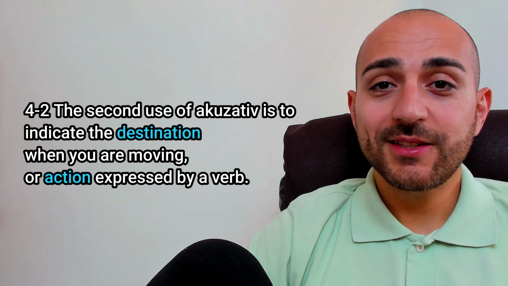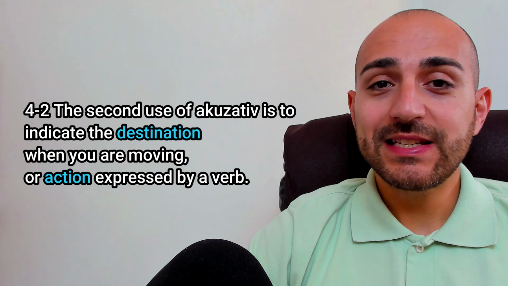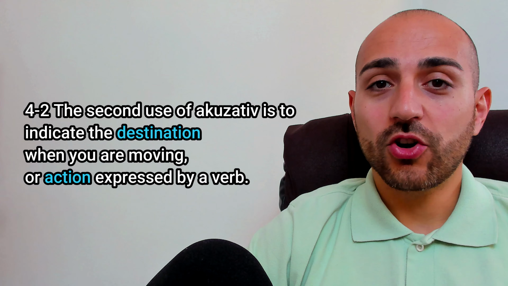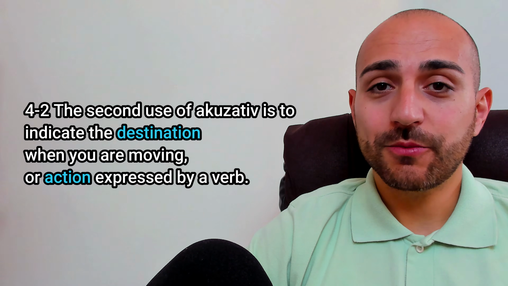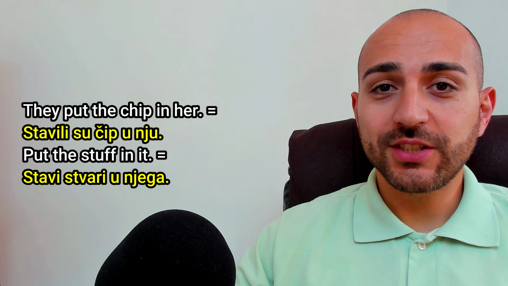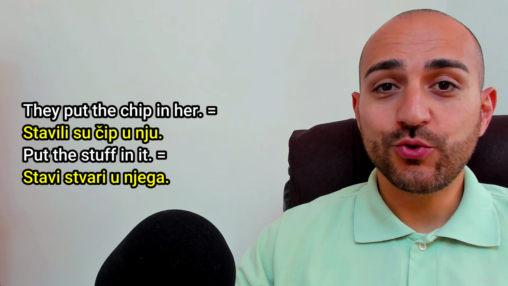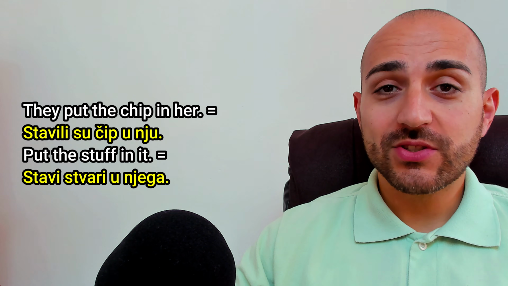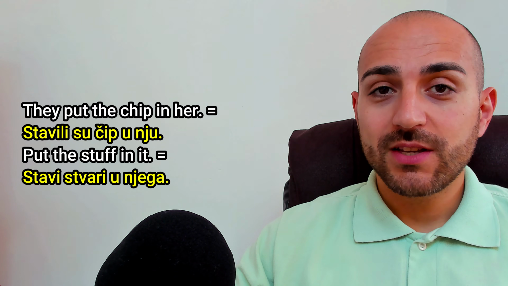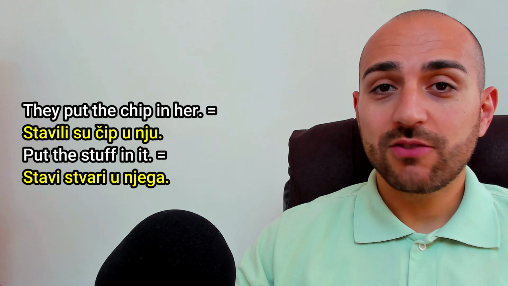Also, the second use of accusative is to indicate the destination when you are moving or action expressed by a verb. They put the chip in her. Stavili su čip u nju. Put the stuff in it, like maybe in a trunk or something. Stavi stvari u njega.